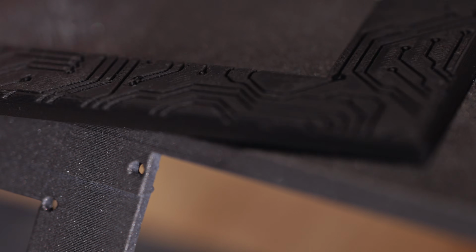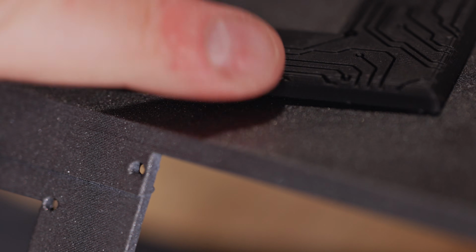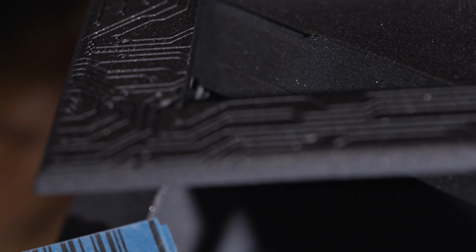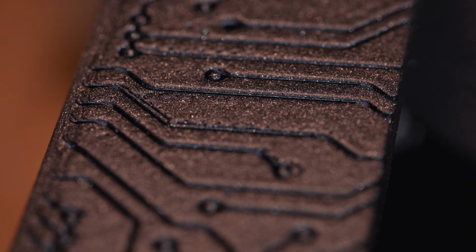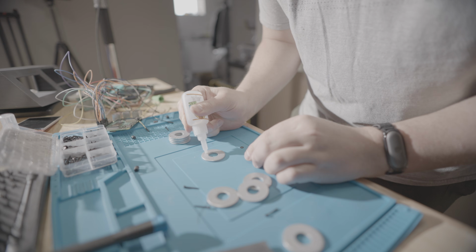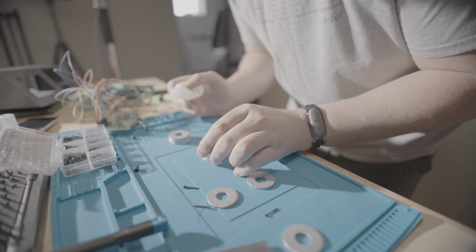And honestly, the results are really awesome. I will say that it's not completely perfect. Again, I'm not an experienced person here, but compared to an initial 3D print, it just looks 10 times better. And to make it much heavier, I glued together some metal washers and placed them in there to add a little bit more weight, just giving it that premium feel.